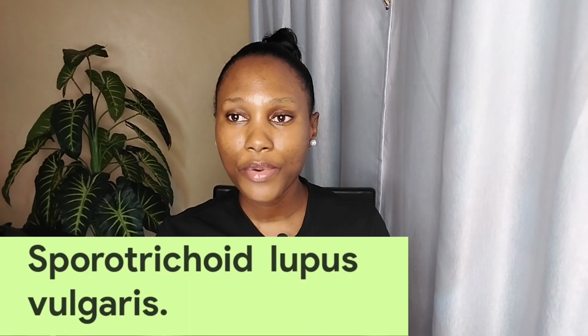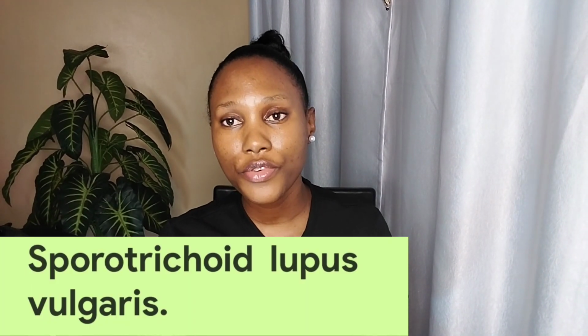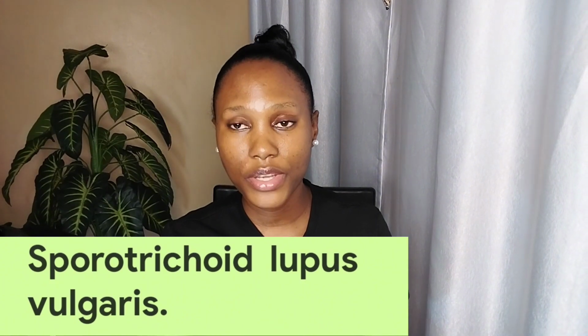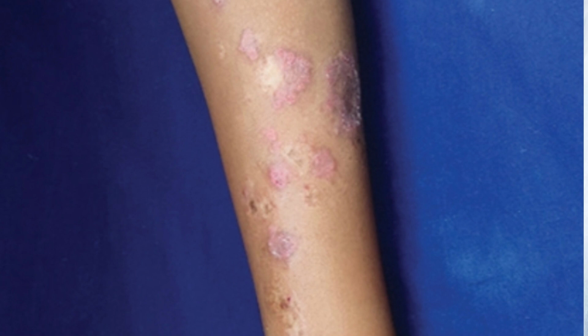You can also have another presentation called the sporotrichoid type of presentation. This usually manifests itself as small swellings in combination with ulcers. So you'll have ulcers in some part of the lesion and then swellings in another part of the lesion. It can point to TB of the skin.